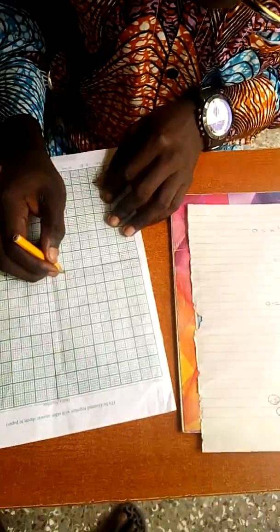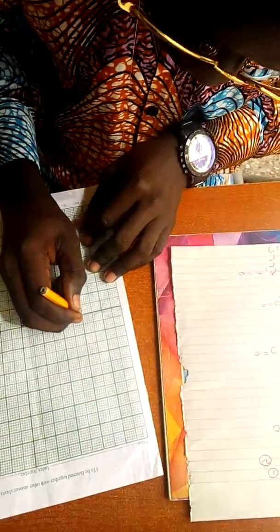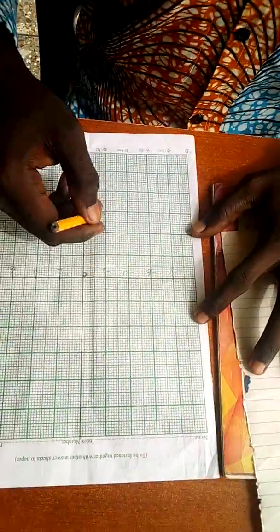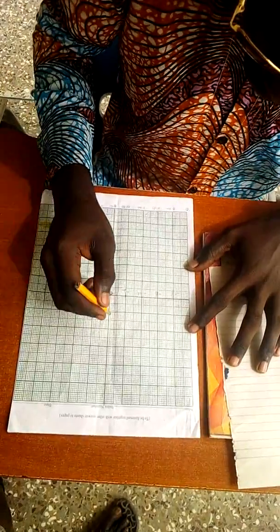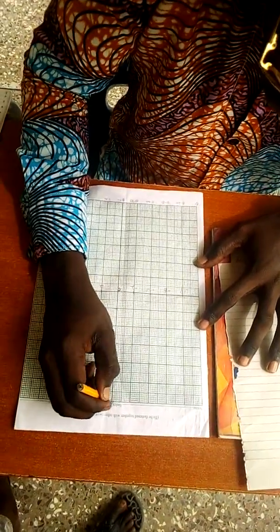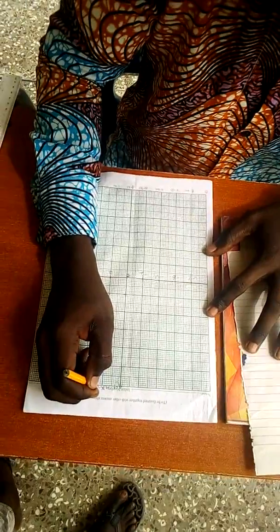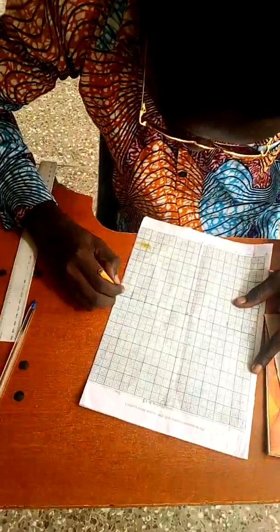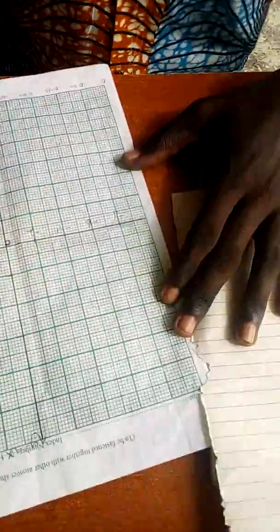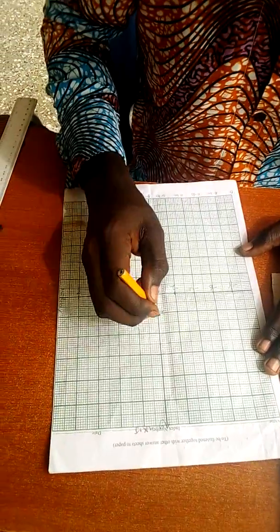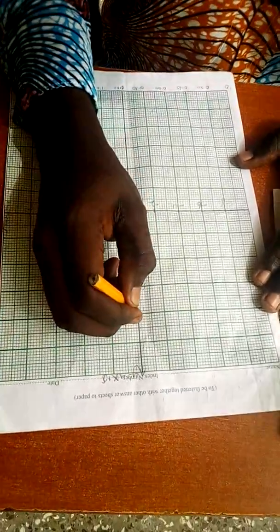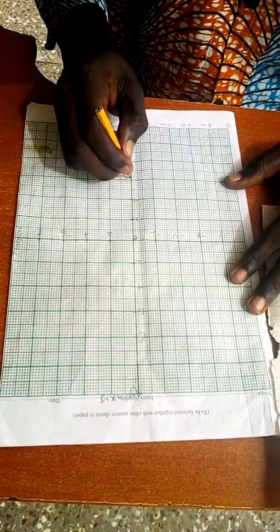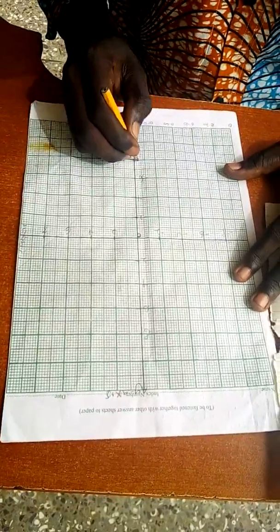Here is the negative side, so we have negative 2, negative 4, negative 6, negative 8. You do the same to the vertical line, that's the y-axis, and here is the x-axis. So here will be 2, 4, 6, 8, negative 2, negative 4, negative 6, negative 8.